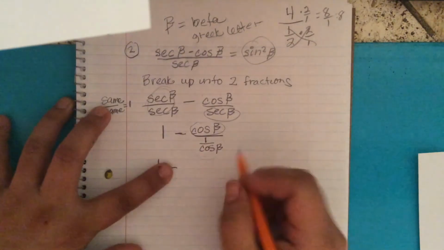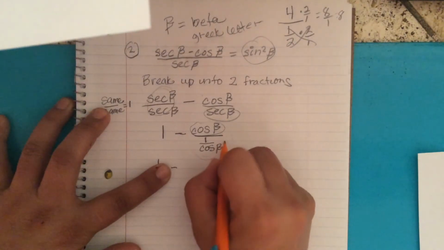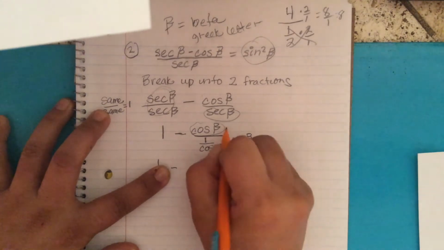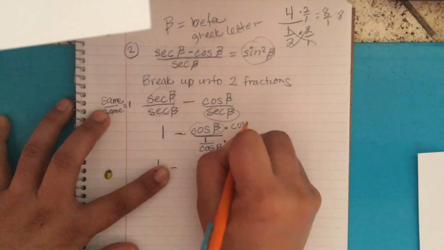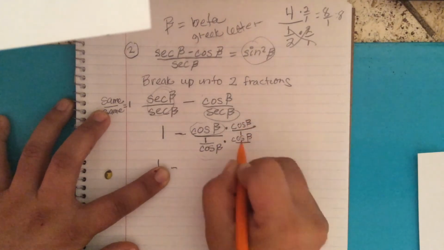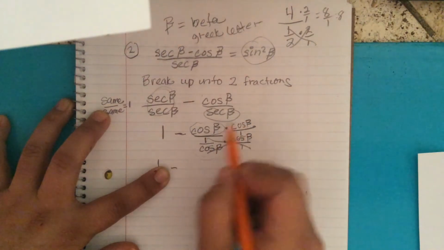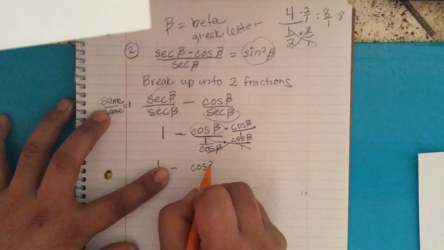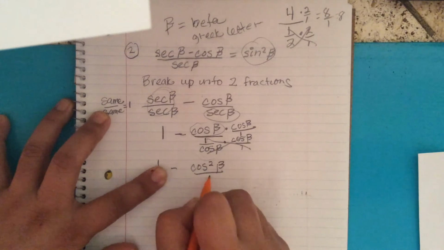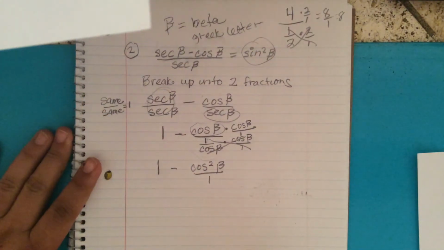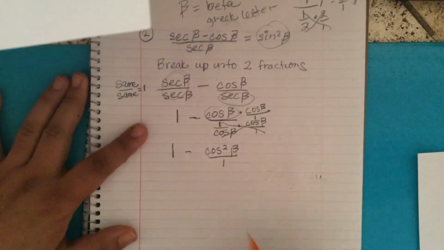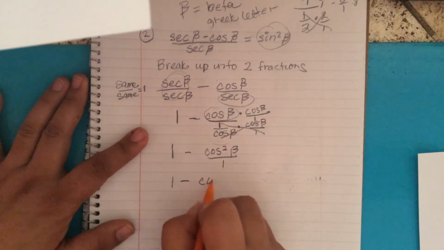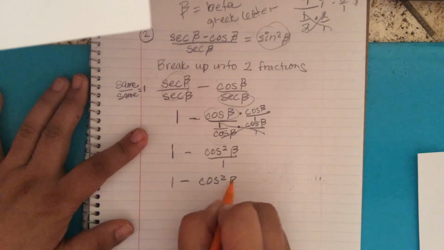So that's the same thing I'm going to do right here. I'm going to multiply by the reciprocal. The reciprocal is cosine beta over 1. Then these cancel on the bottom, and you're going to multiply cosine times cosine. It's going to be cosine squared beta over 1. Okay, so now any number over 1 is just that number, cosine squared beta.